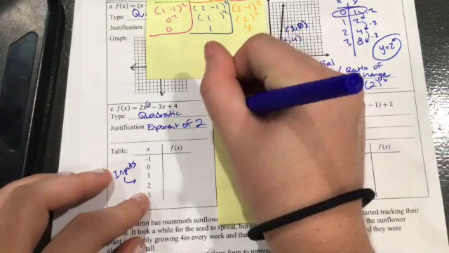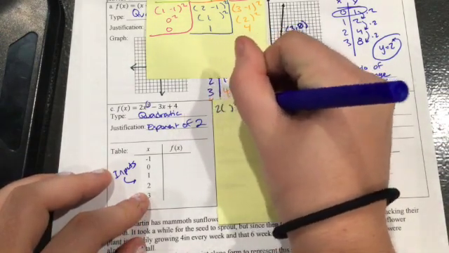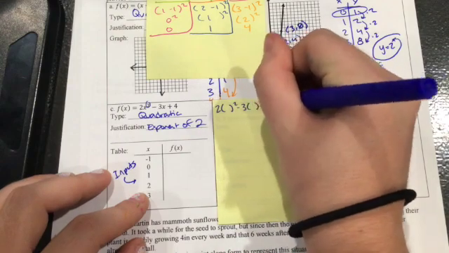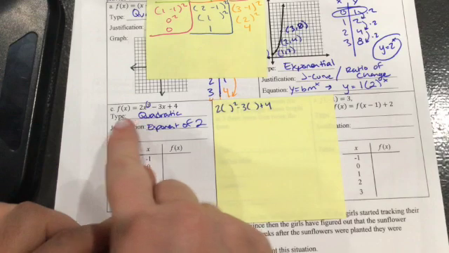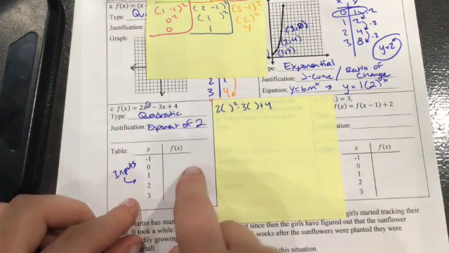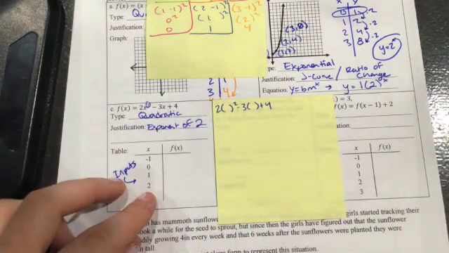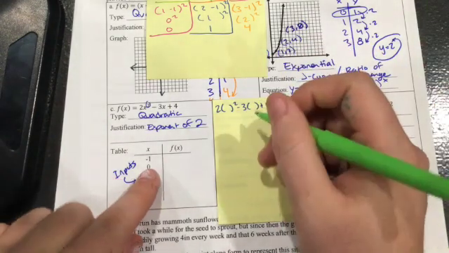Here we go. 2 times something squared minus 3 times something plus 4. One at a time, I'm going to plug these into this equation, and I'm going to see what it spits out. I'm going to speed this up, though. Slow it down if you need to, or pause when you need it to.